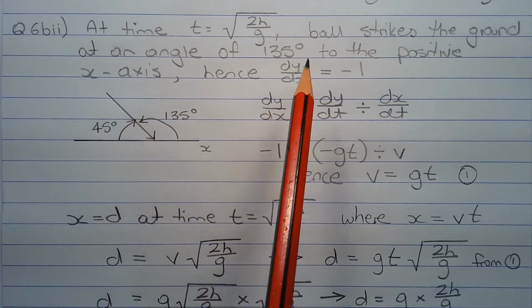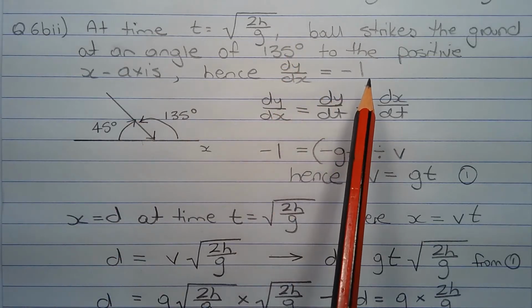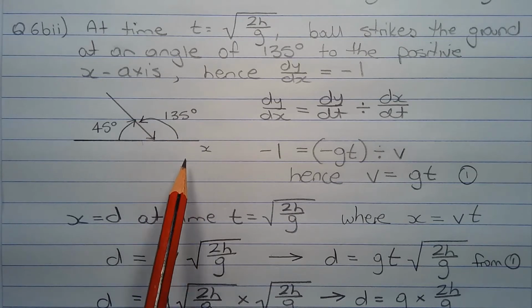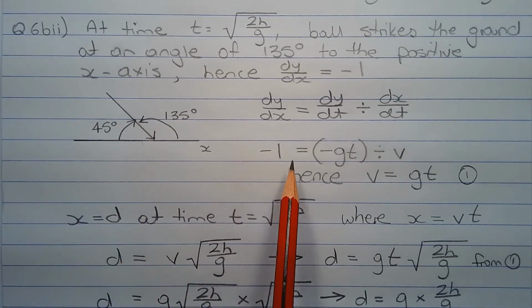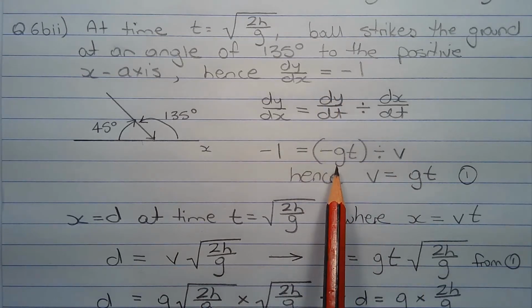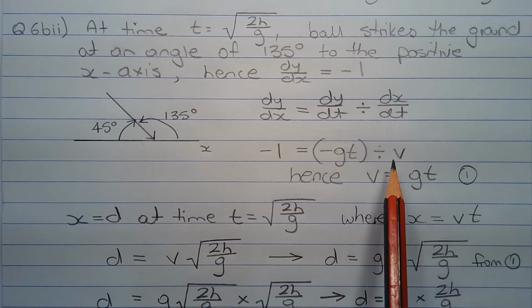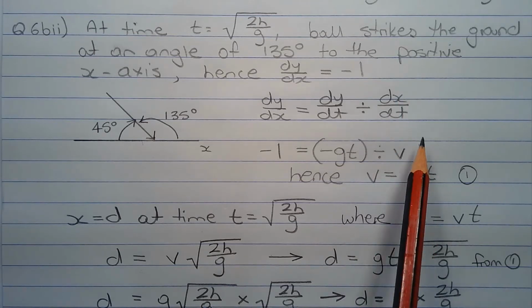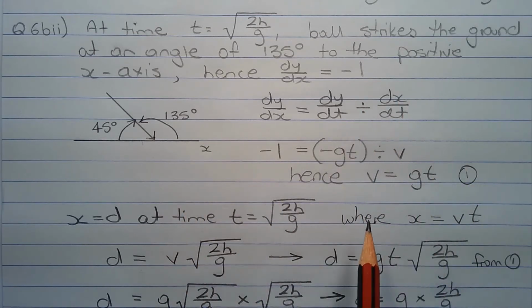And that's also why dy/dx is equal to -1. So 135 degrees corresponds to a gradient of -1. So -1 is equal to negative gt divided by v. So dy/dt is equal to negative gt and dx/dt is equal to v. Rearranging this equation to make v the subject, we get v is equal to gt. And we call that equation number 1.